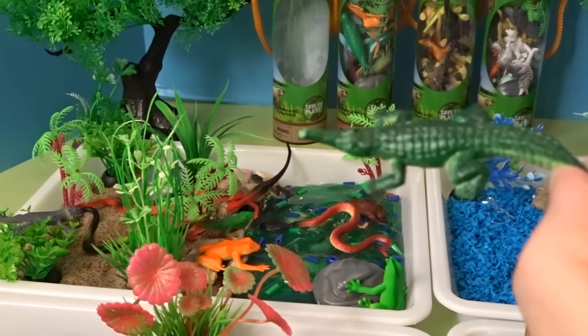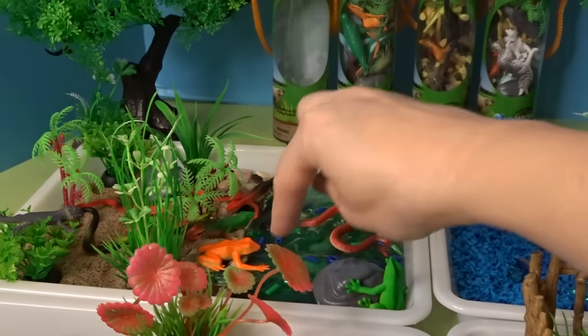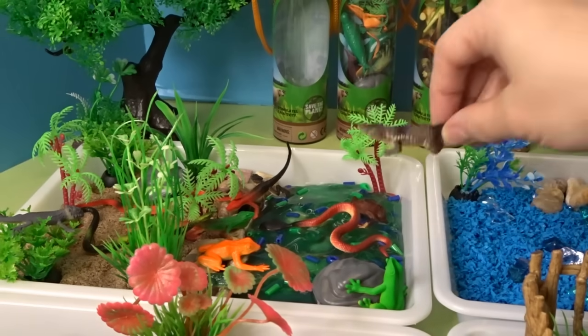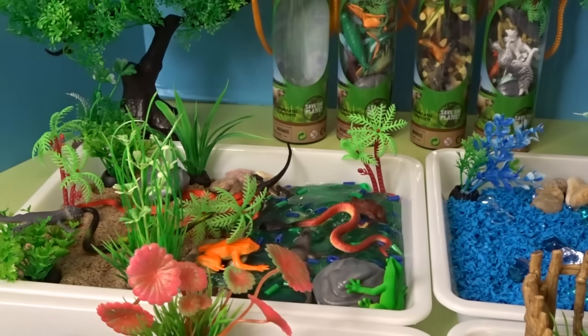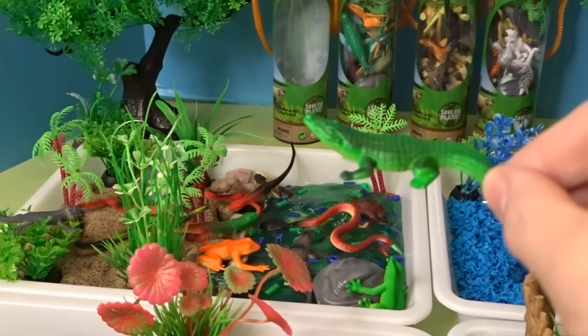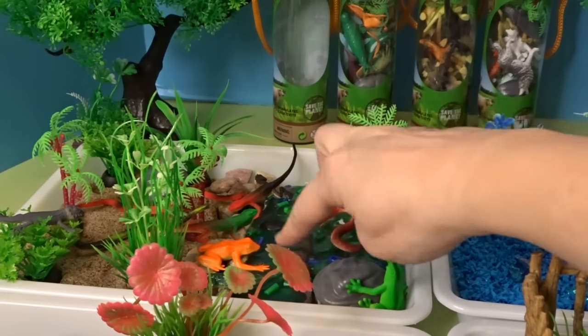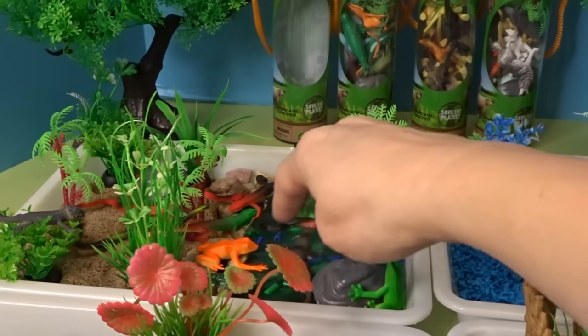Here we have a crocodile, a green crocodile. He'll be right down here making his way to the swamp. And we have a brown alligator. This one will be in the swamp, swimming through the water there. And a green alligator. This one will also be swimming in our swamp. So those are all of our swamp animals. They're enjoying their swamp here.